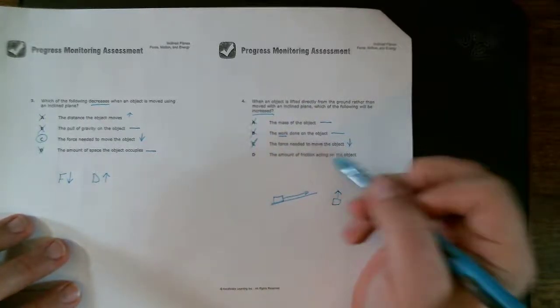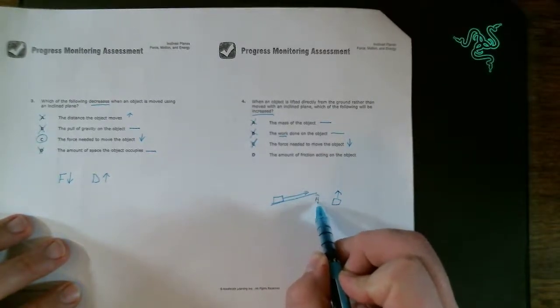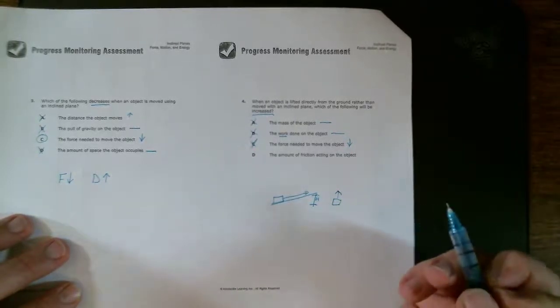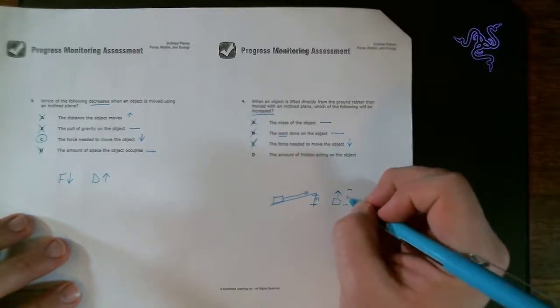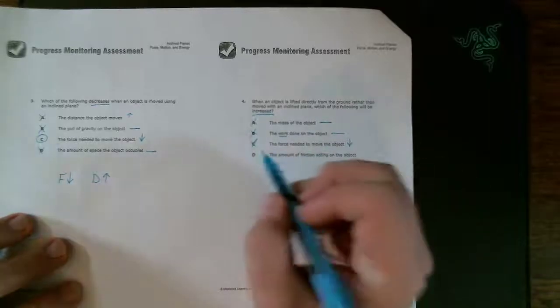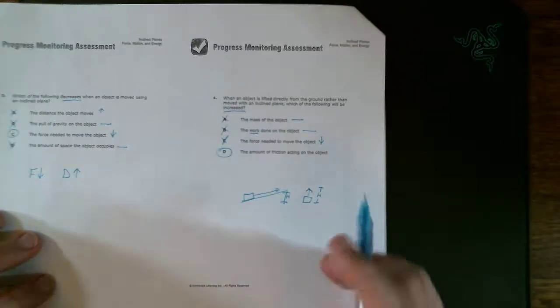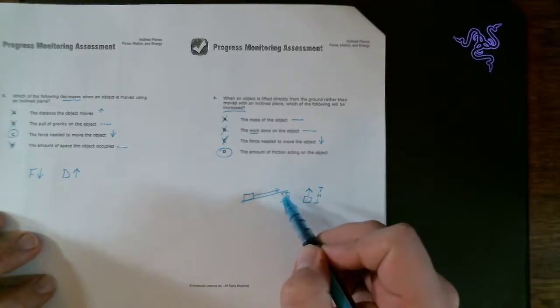But the amount of friction, since this is touching the ramp and we're going up a certain height, and this is just going from here to here, the same distance, but there's nothing touching it other than we're picking it up. That would definitely be a true statement, wouldn't it? So the amount of friction acting on the object would increase using a ramp.